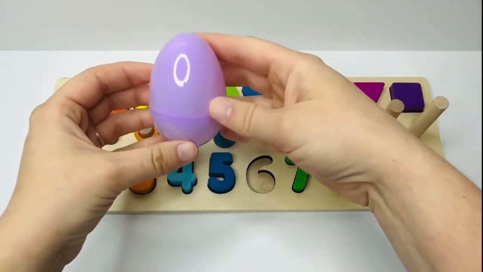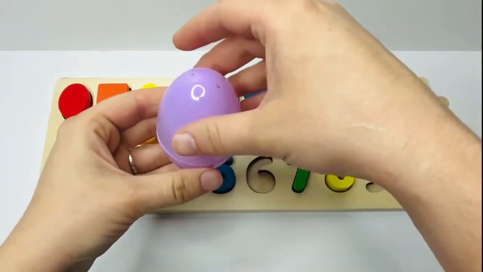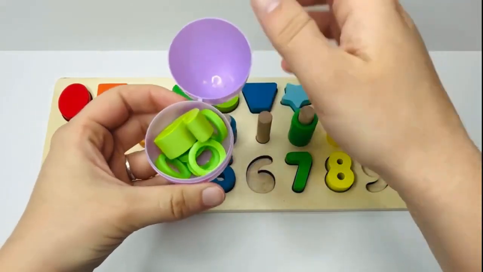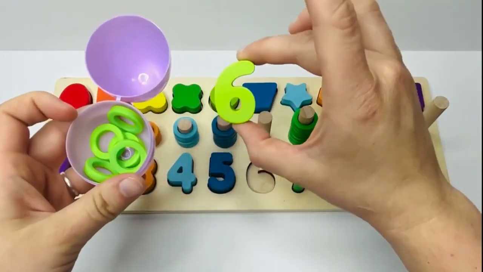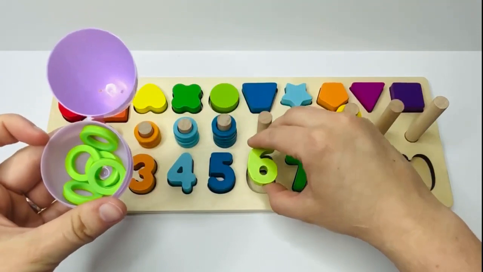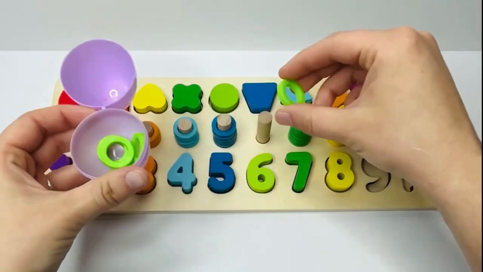Look at this light purple egg. Can you guess what number's inside? What number do you think is in there? Oh, it's light green. That's right, it's the number 6. Did you guess that one? Great job.